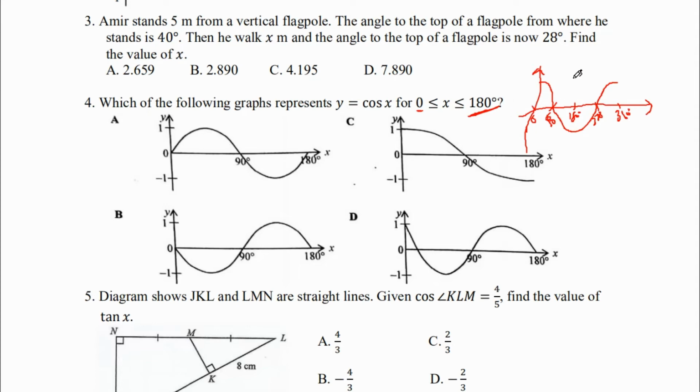So 0 to 180, that means until this part only. So the graph will look like this. Okay, the answer is C.